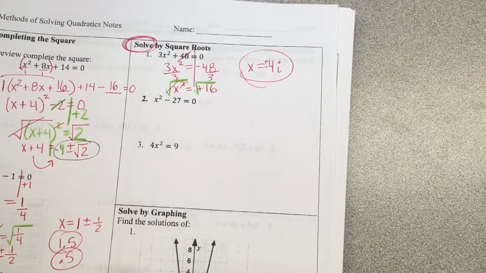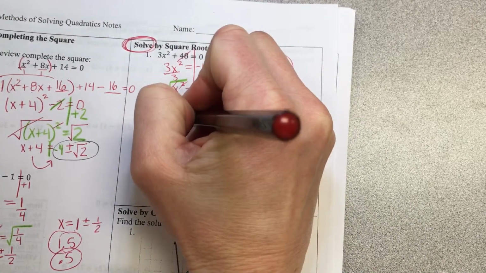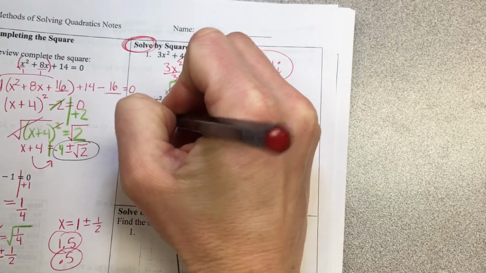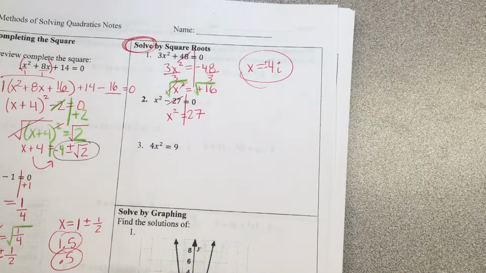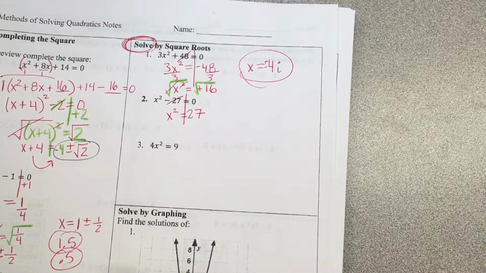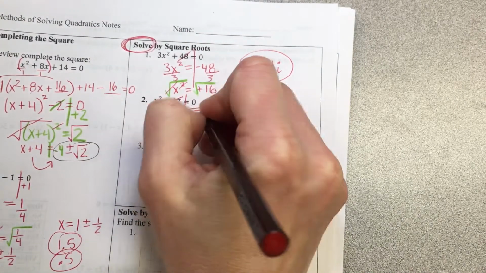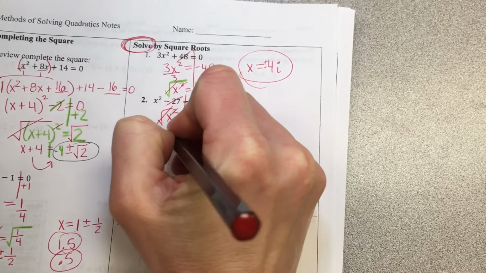All right, number 2. What do you think you do first? Move the 27 so it becomes... You move 27 to the other side so it becomes positive. Remember when it crosses the equals, it's going to change. So it becomes positive 27. Okay. All right, there's a square. How do you get rid of the square? Square root. Square root both sides. The square root and the square cancel, so I have x equals.